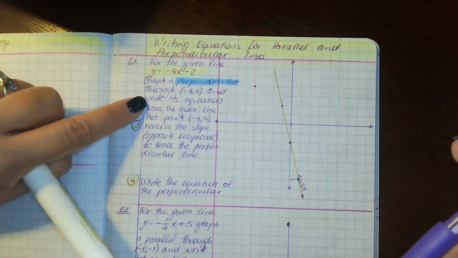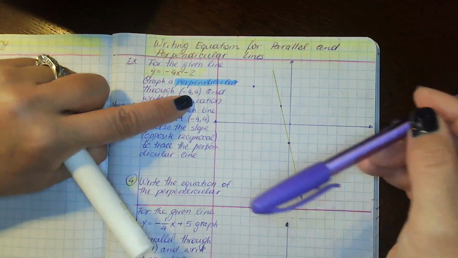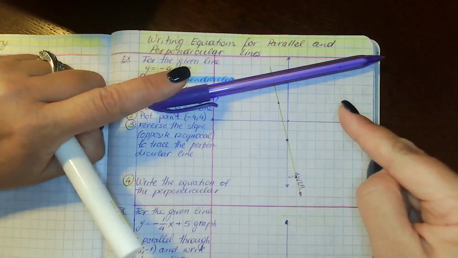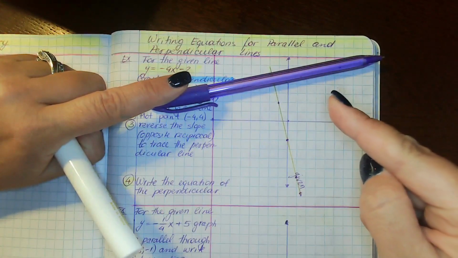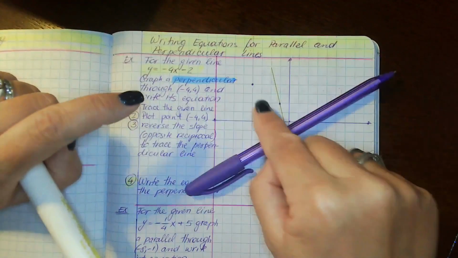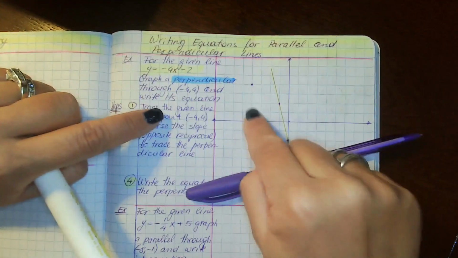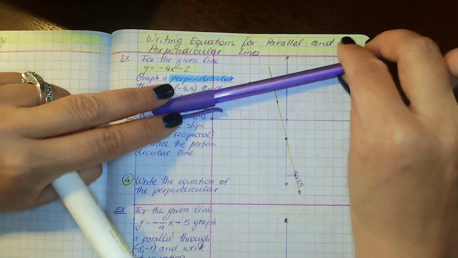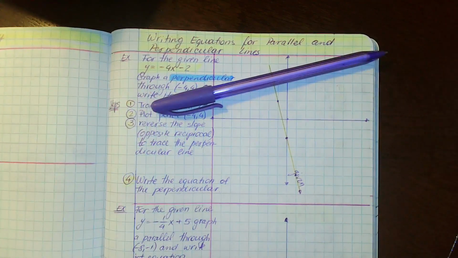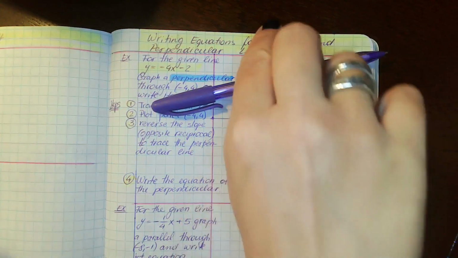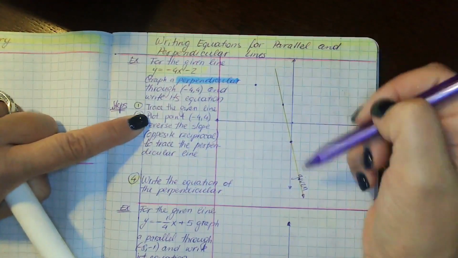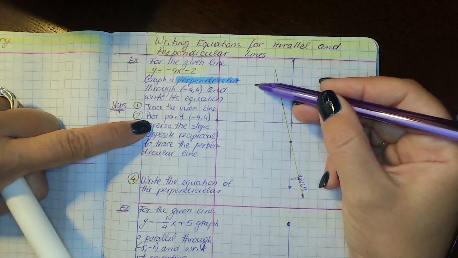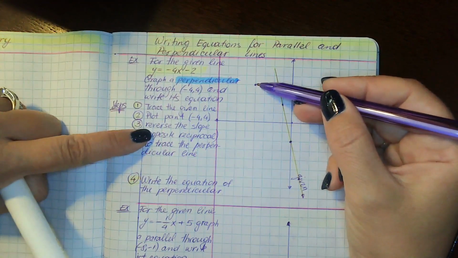To graph a perpendicular through negative 4, 4, it means that my line, first of all, has to cross the given line at 90 degrees exactly. And it has to go through point negative 4, 4. That's important. Negative 4, 4. How to make it exact? Let's see. Step 1. We trace the given line, so we did that. Then we plot the point negative 4, 4. We did that. Then, this is the important part.